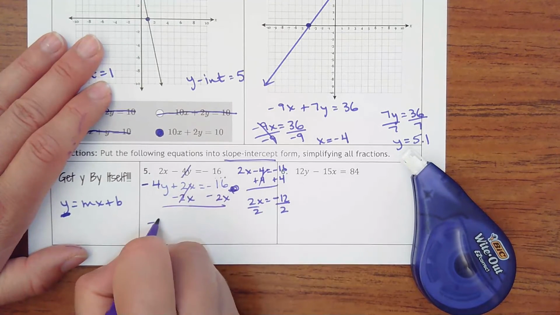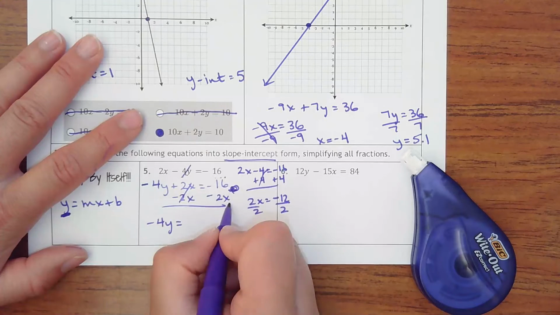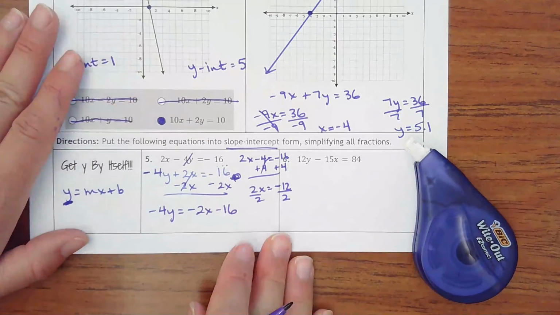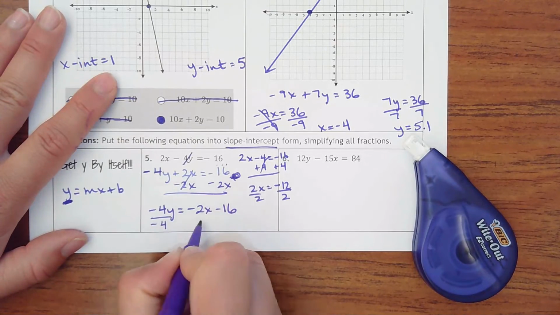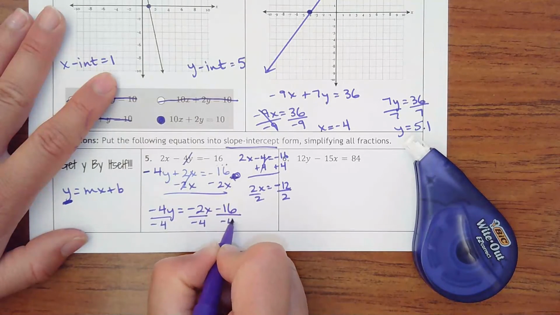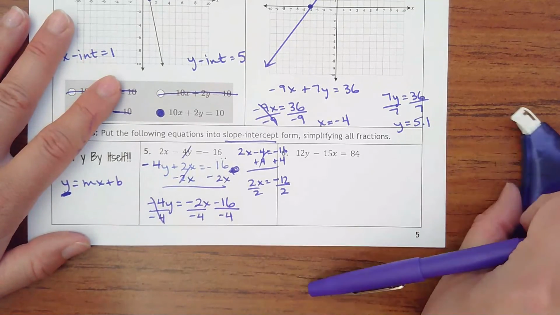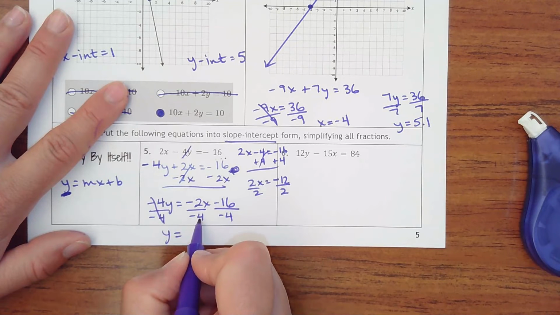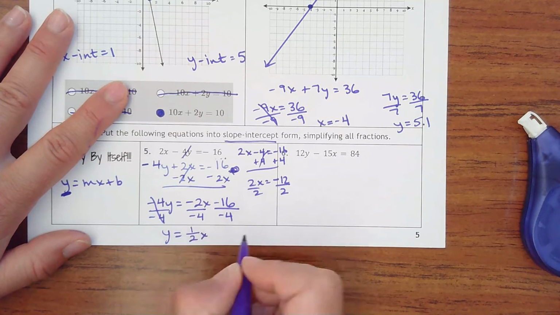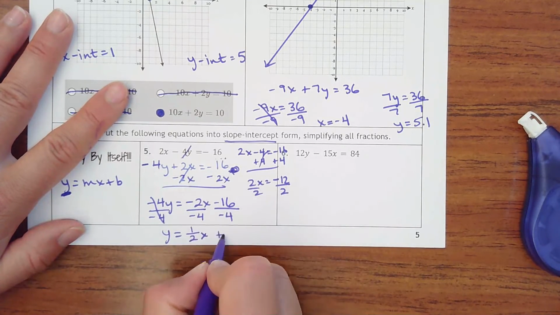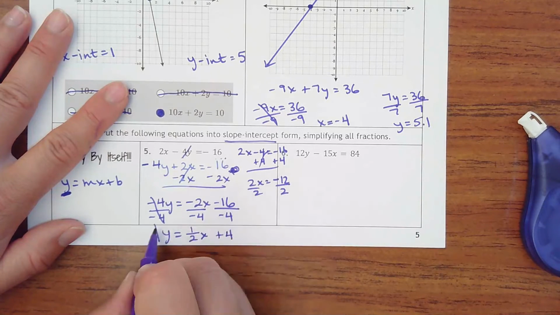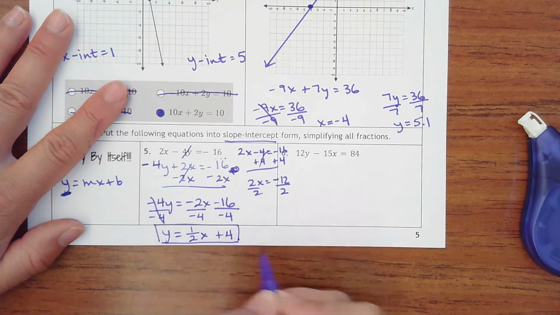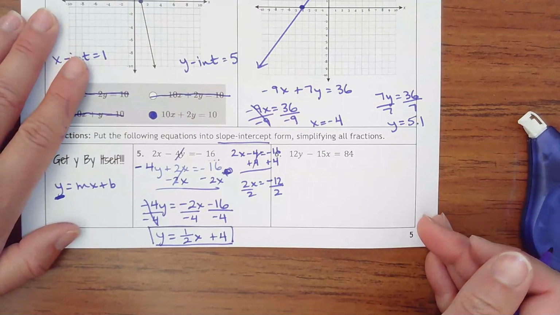That cancels. I get negative 4y equals, I'm going to put the mx term first, the negative 2x minus 16, and then divide everything by negative 4. When you multiply or divide by something in an equation, everything gets it. So then that would be y equals negative 2 over negative 4 simplifies to 1/2 x. Negative 16 divided by negative 4 would be positive 4. So you get y equals mx plus b. Slope of the line is 1/2. Y-intercept is positive 4. All right, let's try another one.